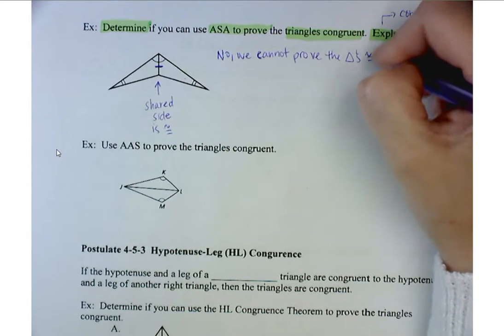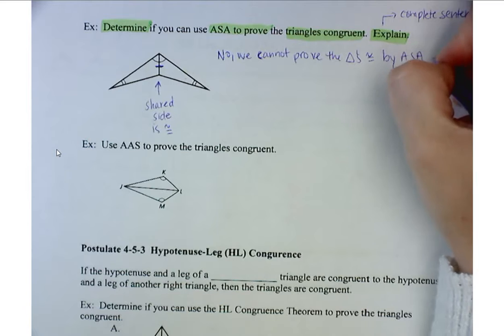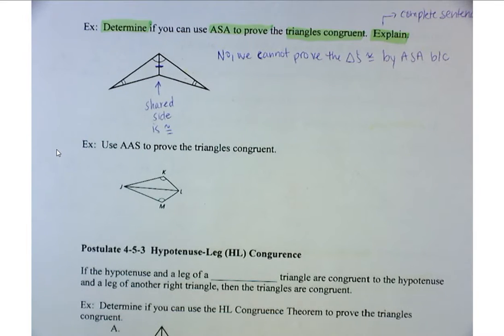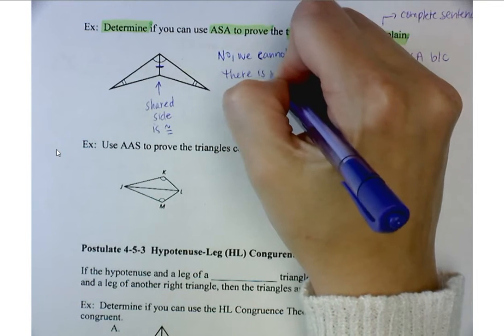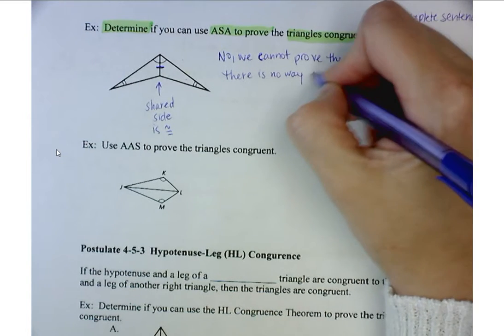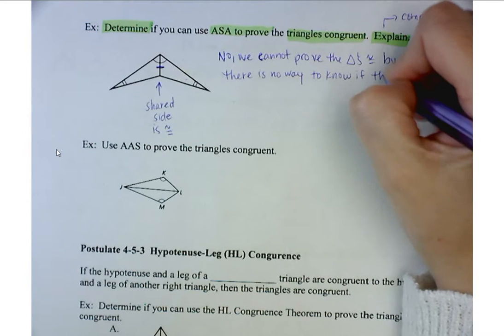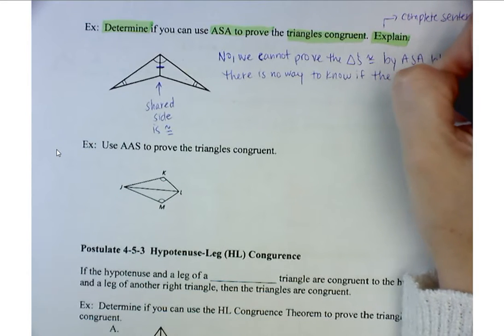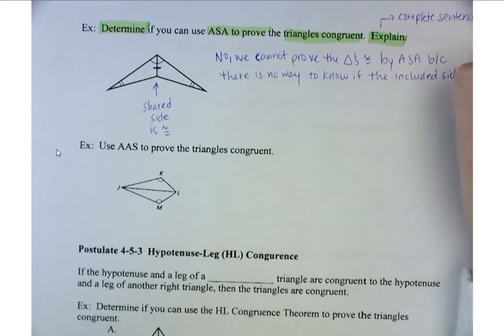congruent by angle, side, angle because there is no way to know if the included sides are congruent.